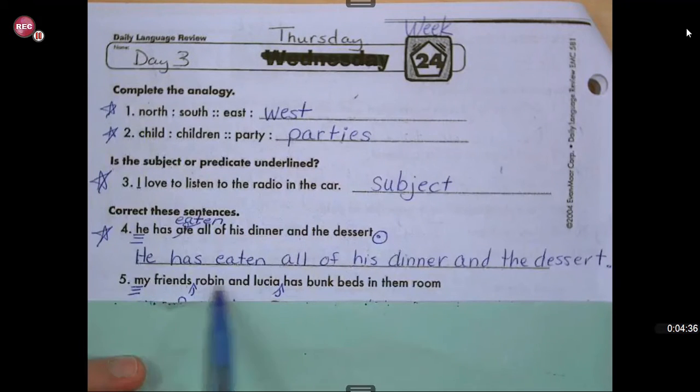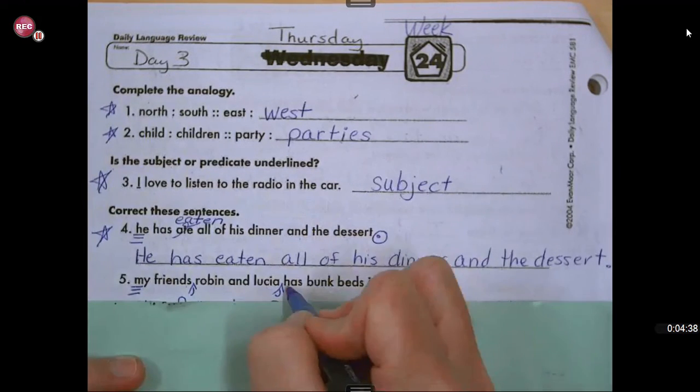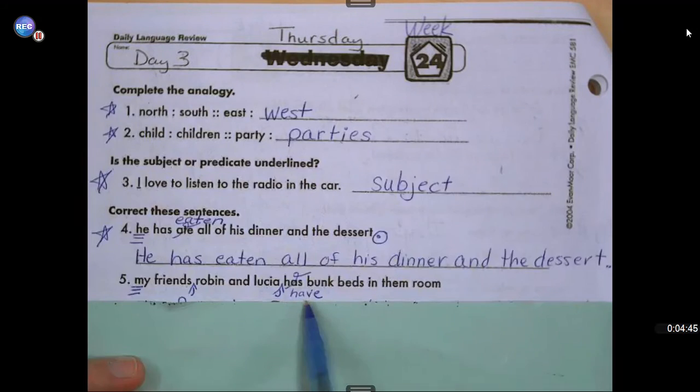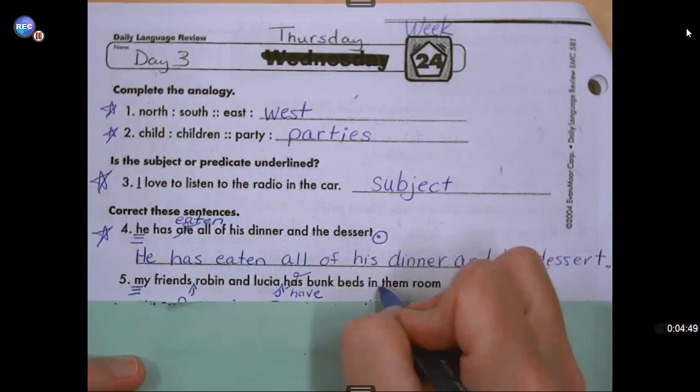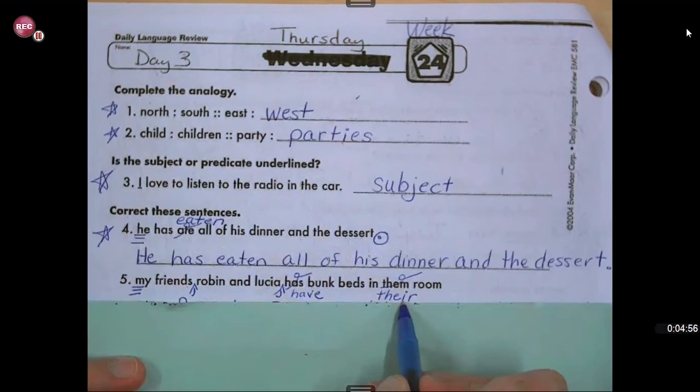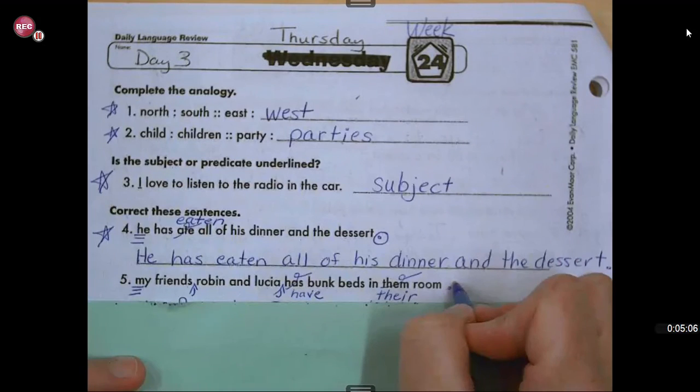Now, since there's 2 of them, we can't use the word has. We need to use the word have, H-A-V-E. They have bunk beds in, not them room, there. And it's spelled T-H-E-I-R because this is talking about people. And people have eyes on their head. Well, this there has an I in the word. And then we just end it with a period.